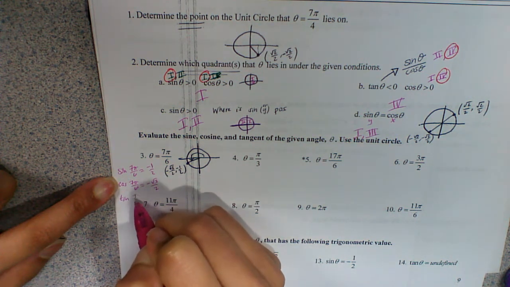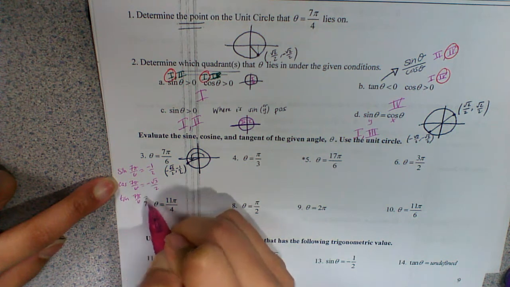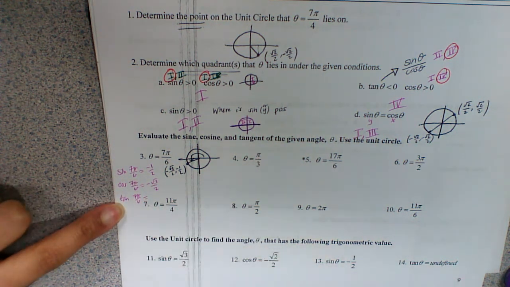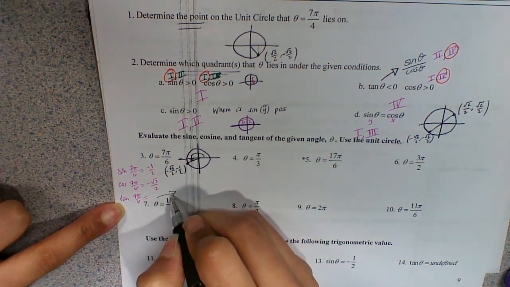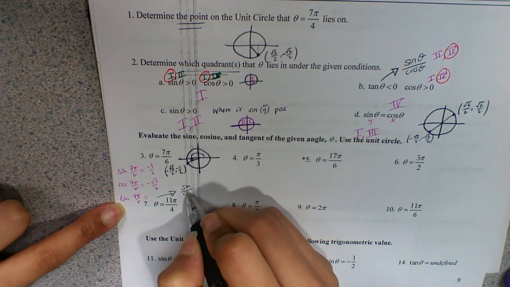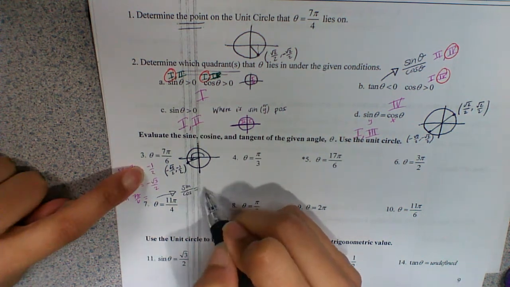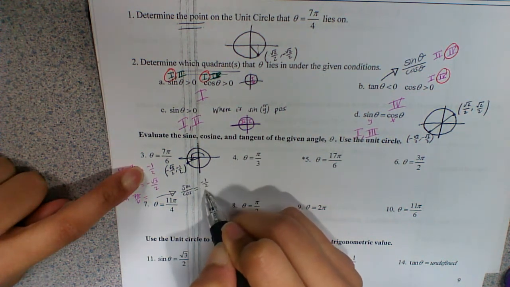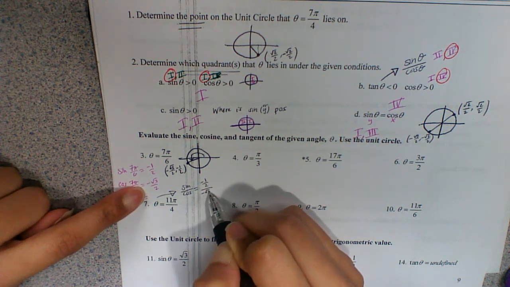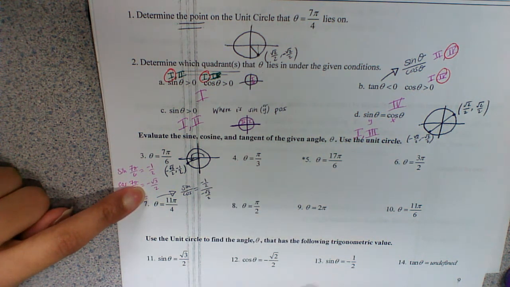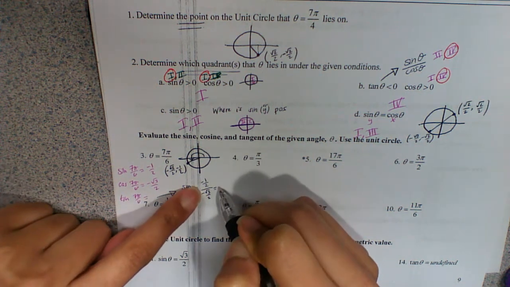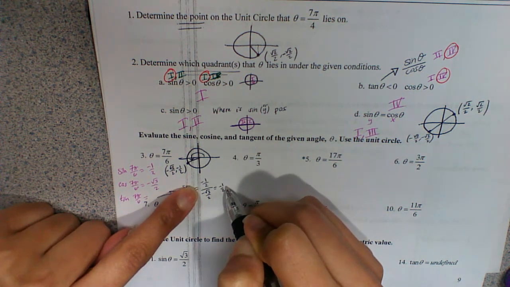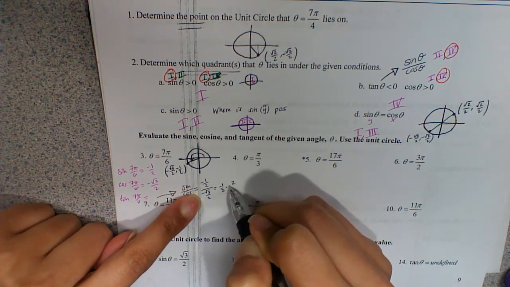And tangent is always the one that requires a little bit more work, because tangent is, and I'll do it right over here, sine over cos, and we just found both of those, so it's not so bad. Sine is negative a half, cos is negative root 3 over 2, and to simplify that, I'm going to multiply my first fraction by the reciprocal of the second.